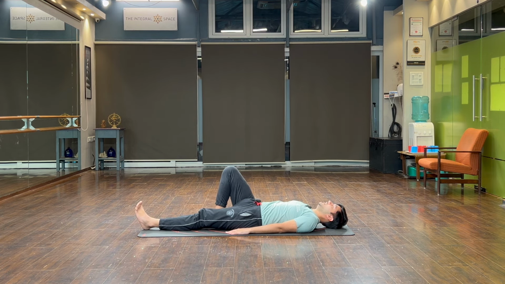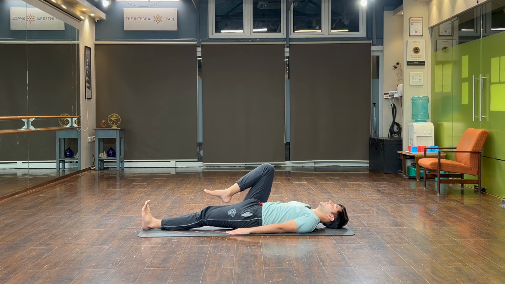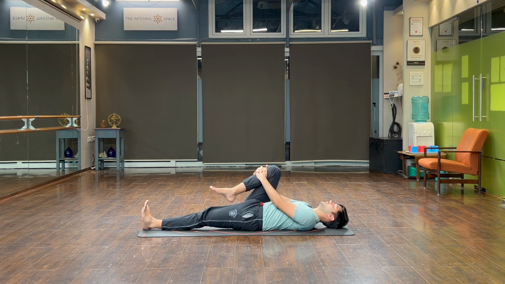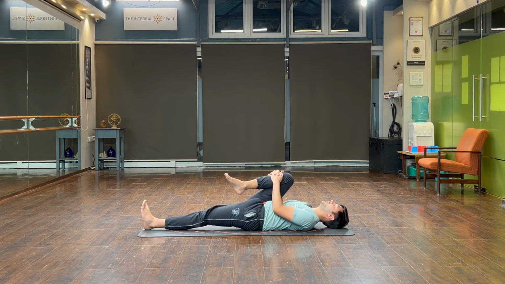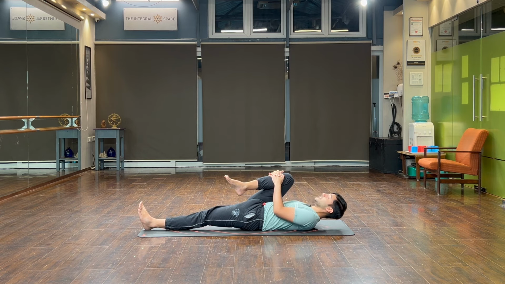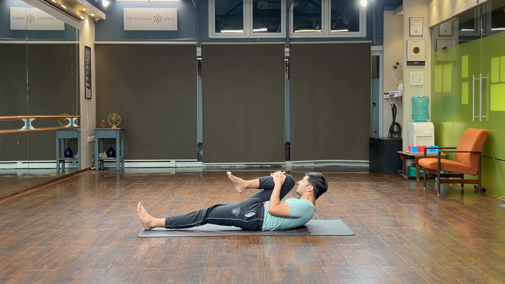Bending your right knee, keeping the left leg straight. Bring your right knee closer to your chest. Interlock your fingers. Bring your right knee now as close as possible. Again, if possible, raise your head up. But remember, if you have blood pressure problems or any other cervical or neck related problems, avoid doing this. You can keep your head down and do the same pose this way. And if you can raise your head closer.